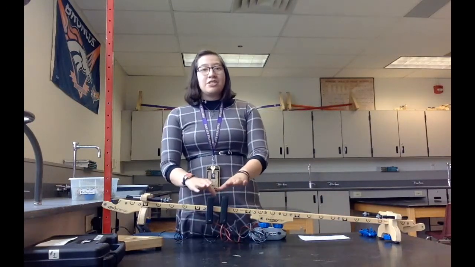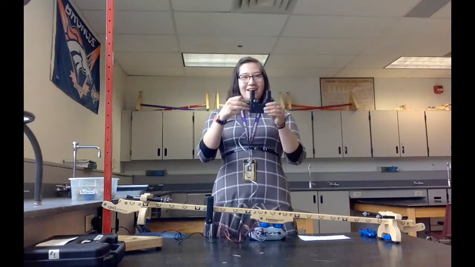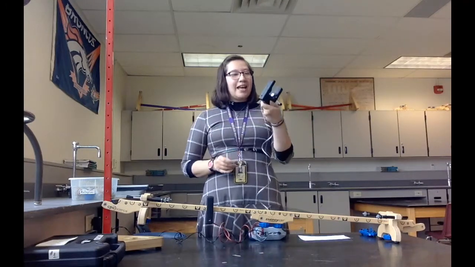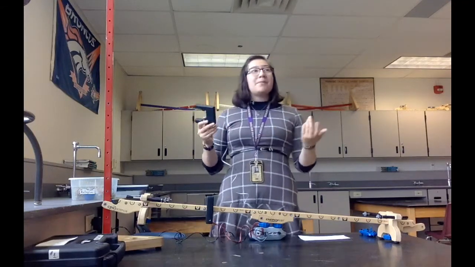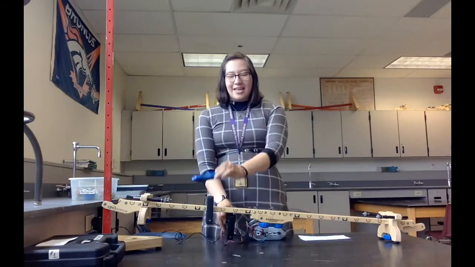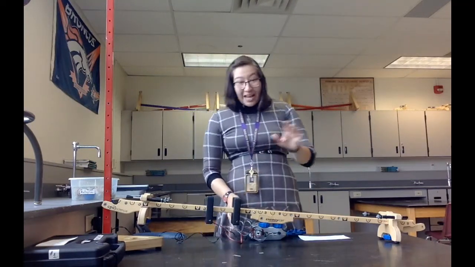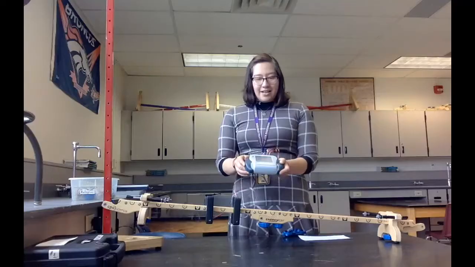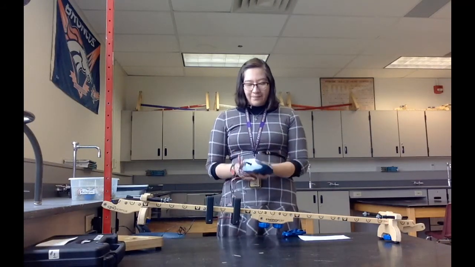Next thing that we'll pay attention to are these little black things right here. These are what are called photo gates. These are kind of like what they use in races if you have that split-second finish. They actually use a beam of light to tell who crossed the finish line first. For our purposes, it's going to be measuring when this little car is crossing the photo gate as it travels along the ramp. Both of these photo gates are connected to a data collector, and this data collector here is just a little screen thing, and it tells us what the photo gates are recording.